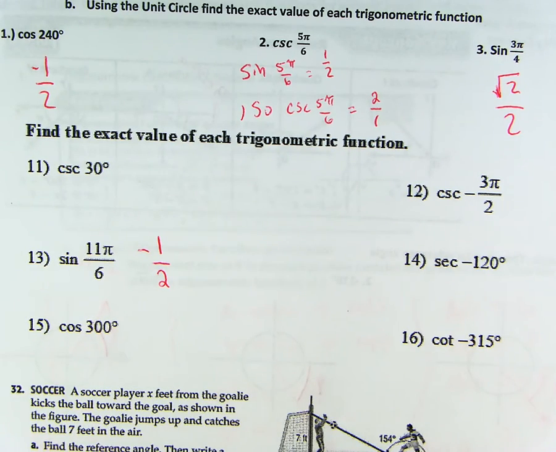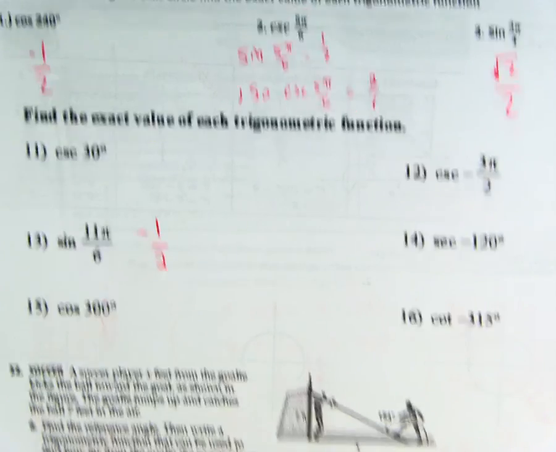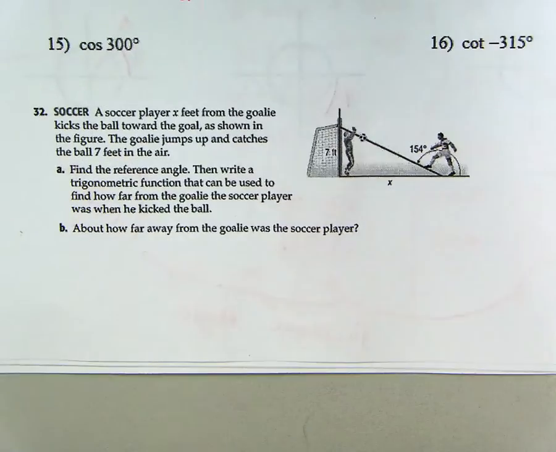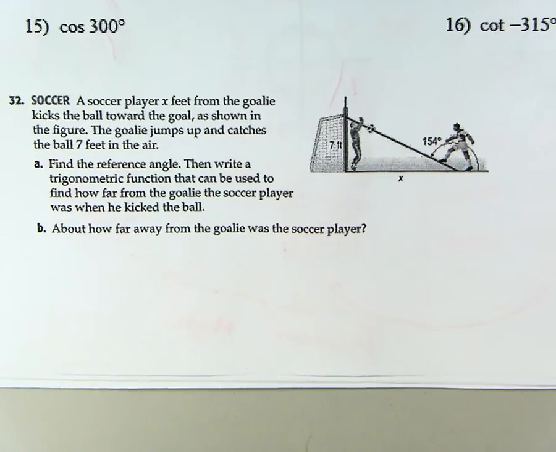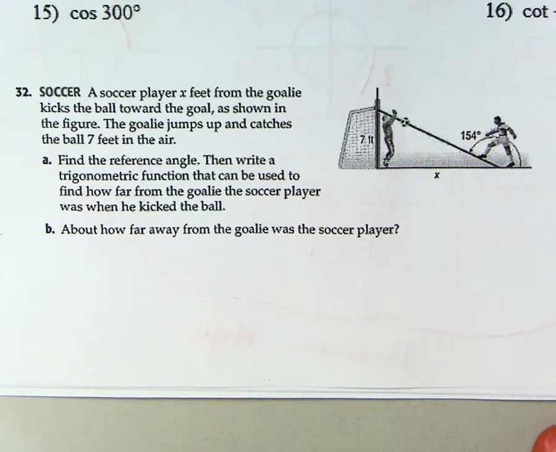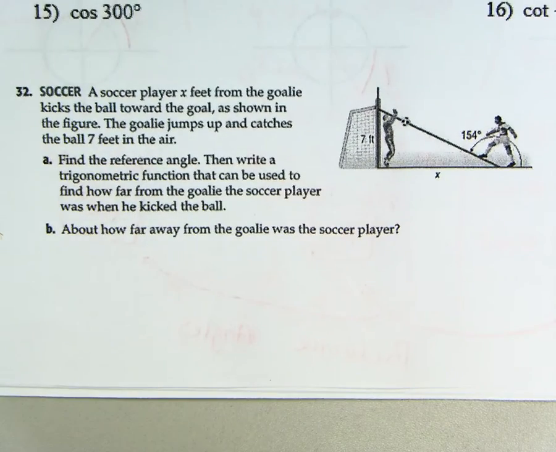32 then. We're looking at reference angles. Here's a little bit of a word problem. You will have a word problem like something like this on the assessment. It says a soccer player is X feet from the goalie. He kicks the ball towards the goal as shown in the figure. The goalie jumps up and catches the ball 7 feet in the air. Find the reference angle, then write a trig function that can be used to find out how far the soccer player was from the goalie when he kicked the ball.